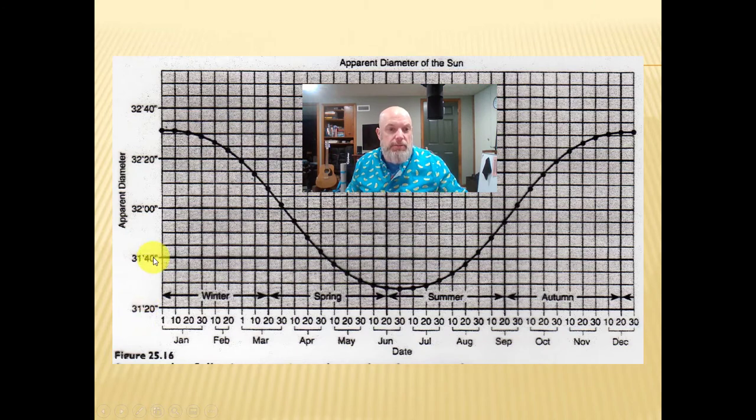So the sun is roughly 30 arc minutes, half a degree in the sky, about the same size as the moon appears in the sky. It changes a little bit. It goes from down here almost down to 31 minutes 20 seconds up to somewhere almost 32 minutes 40 seconds. If that doesn't make any sense to you, it doesn't matter. All that matters is up here it's larger, down here it's smaller, so it changes its apparent size in the sky. Okay, so knowing that, and then it plots on these different days throughout the year, right?